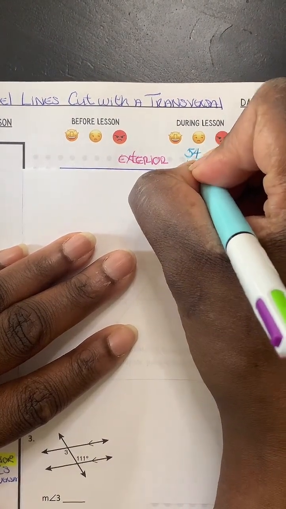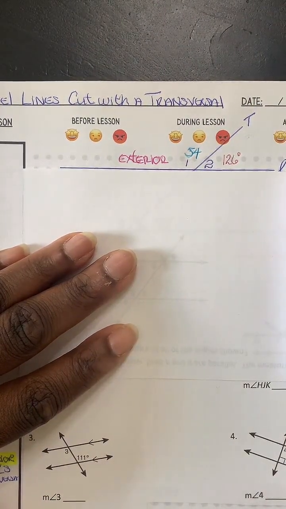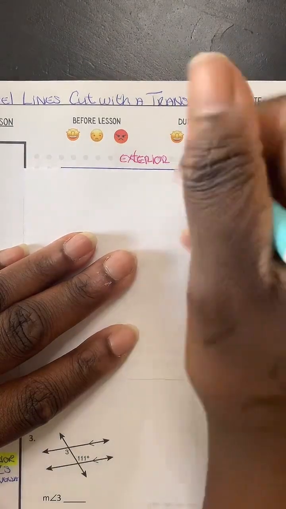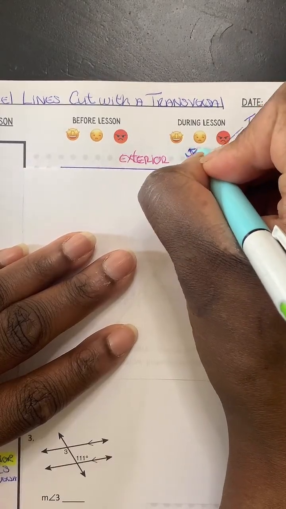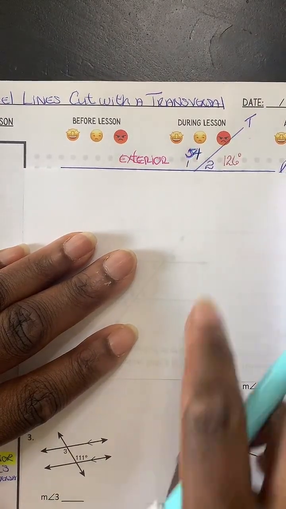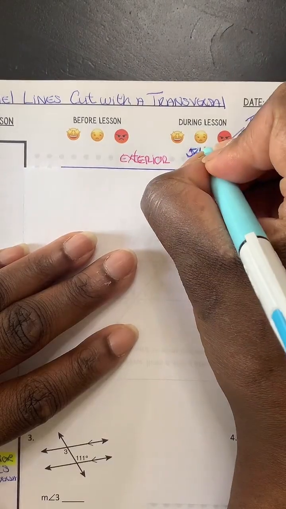I'm not sure if that's the color that I want. Let me do some purplish. I think that might come up a little bit better. Yeah, this comes up so much better. Okay, so we got 54 degrees.